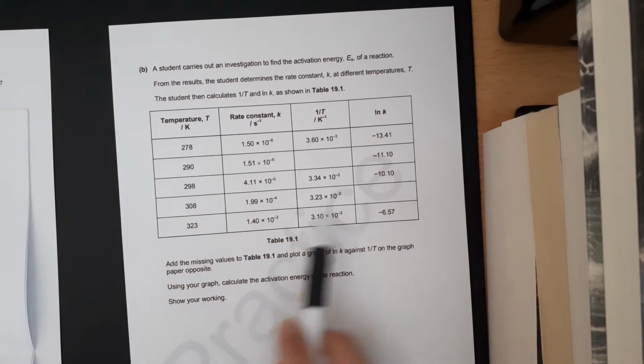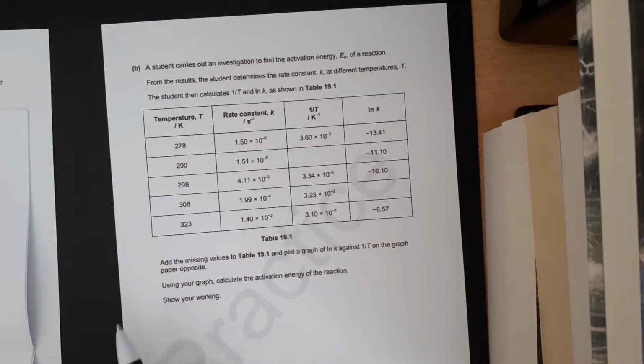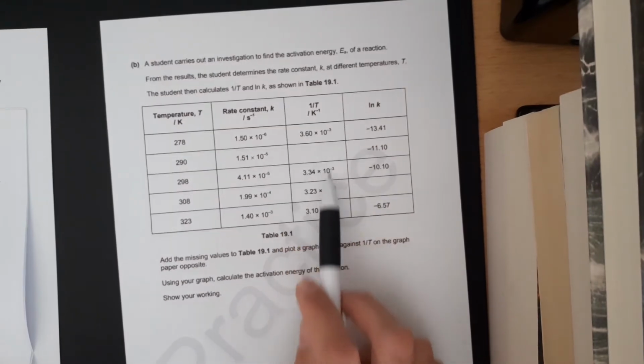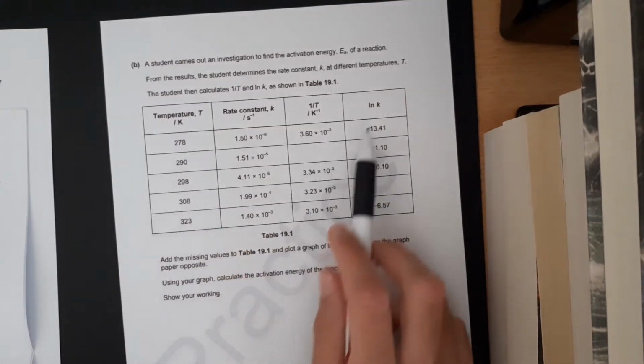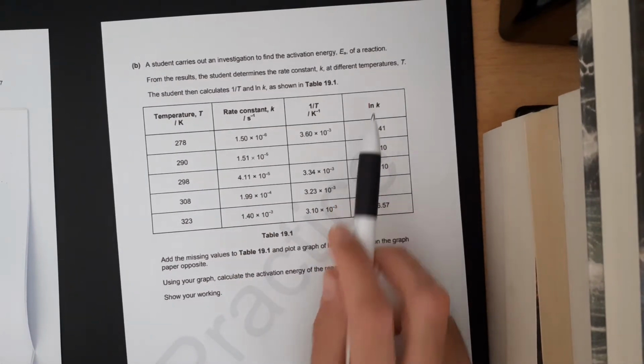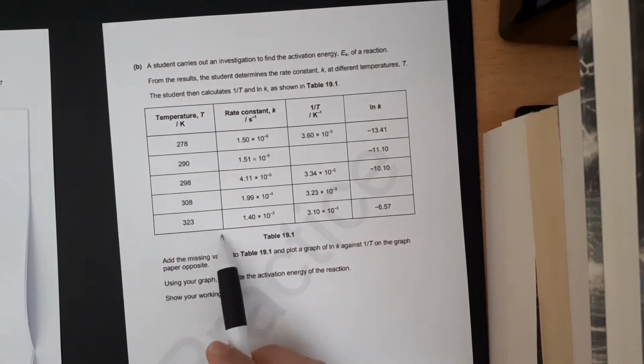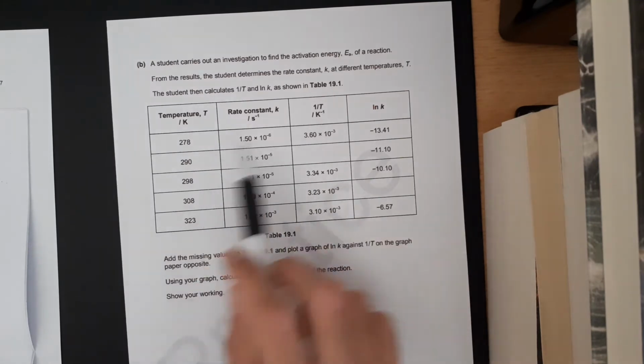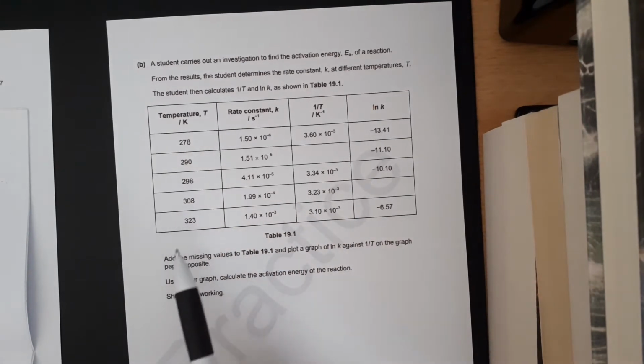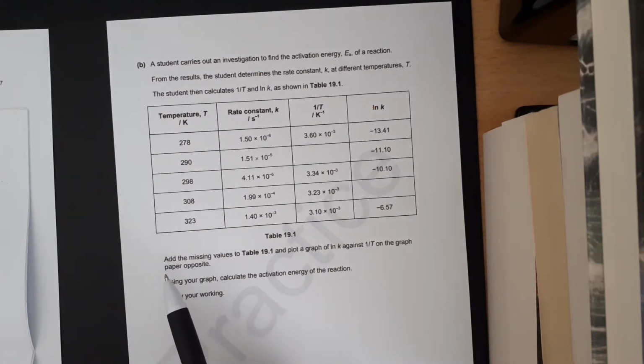Now, this data initially looks a bit intimidating. You've got all kinds of strange things going on. We've got 1 over temperature. We've got horrible looking numbers in standard form. We've got logarithms involved. It looks horrible, but it's not too bad once you know what you're doing. The reason behind having all of this information is because of the Arrhenius equation, which links the rate constant and the temperature together.